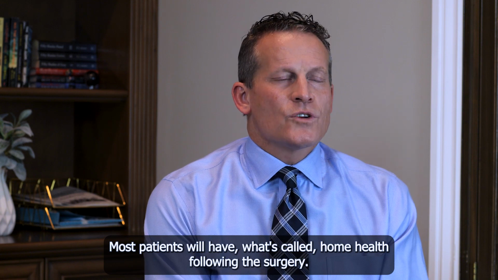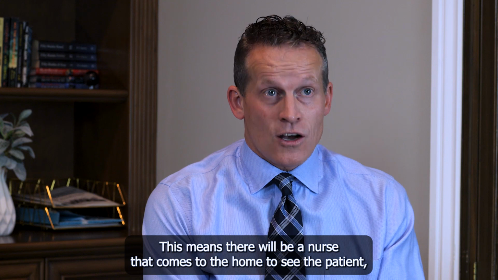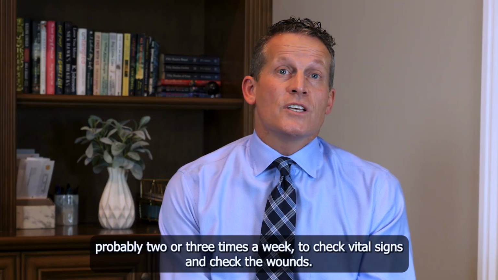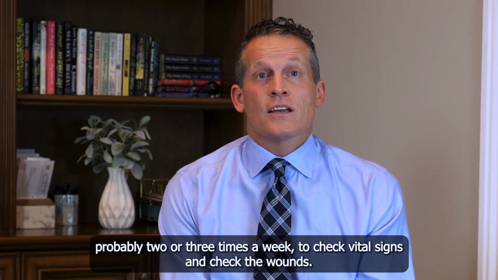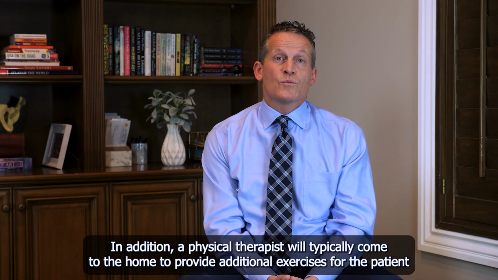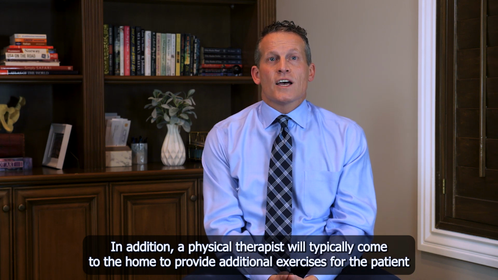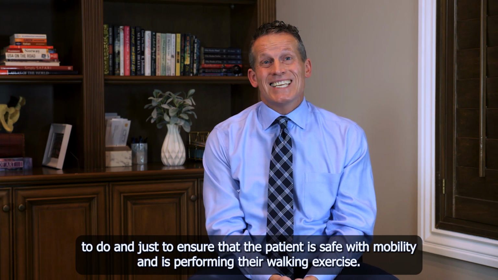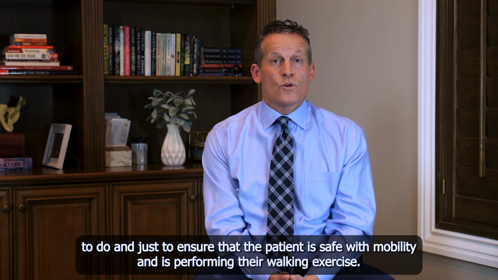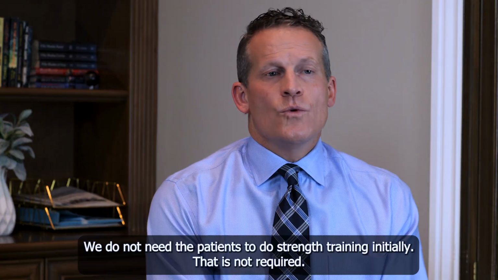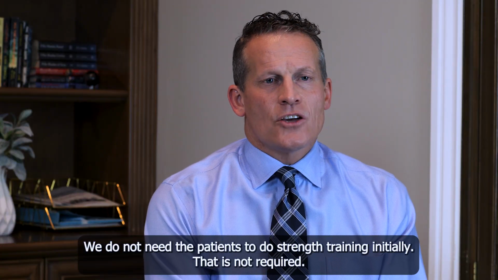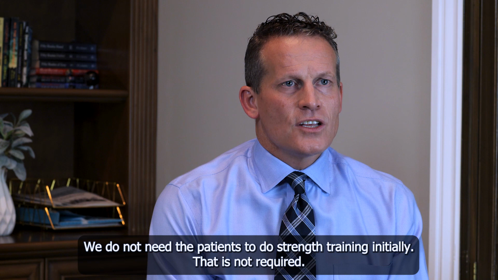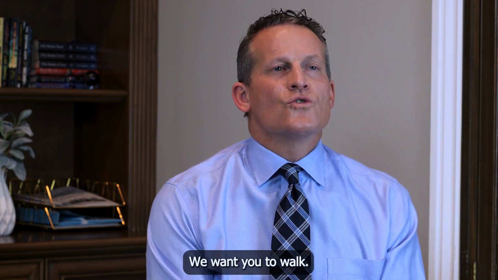Most patients will have what's called home health following the surgery. This means there will be a nurse that comes to the home to see the patient probably 2 or 3 times a week to check vital signs and check the wound. In addition, a physical therapist will typically come to the home to provide additional exercises for the patient to do and just to ensure that the patient is safe with mobility and is performing their walking exercise. We do not need the patients to do strength training initially. That is not required. We want you to walk.